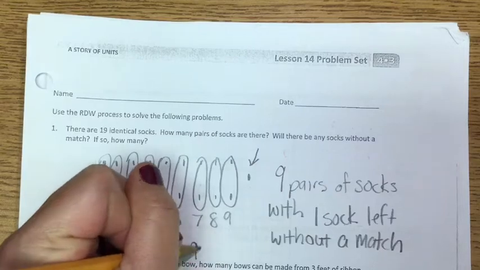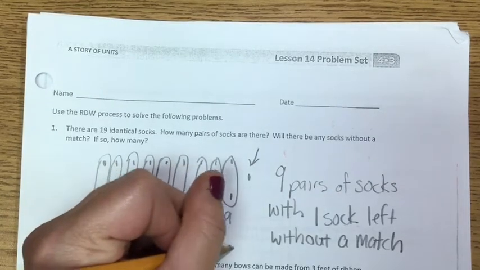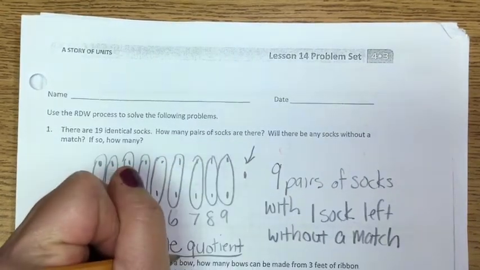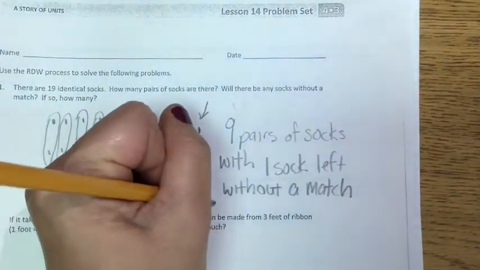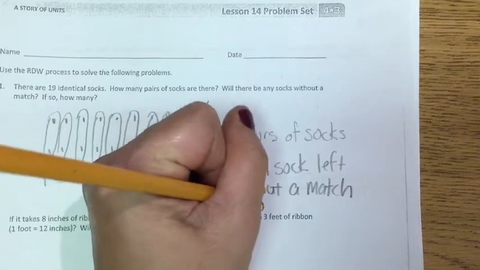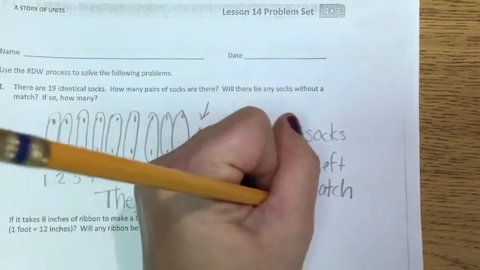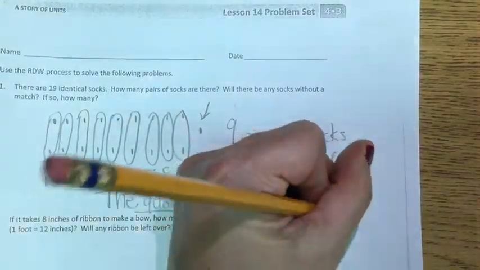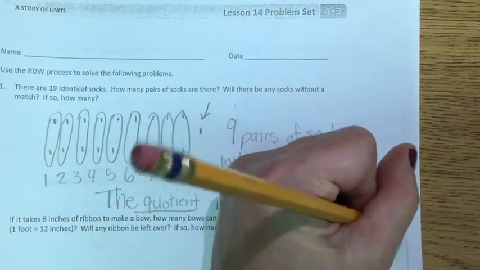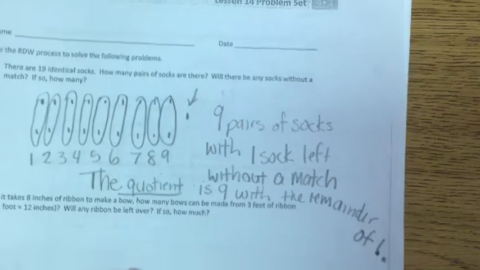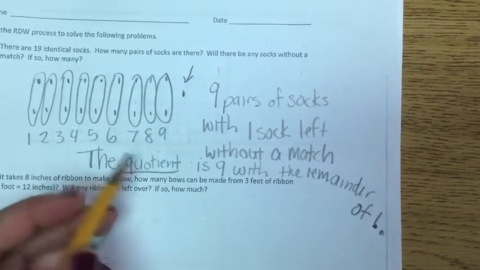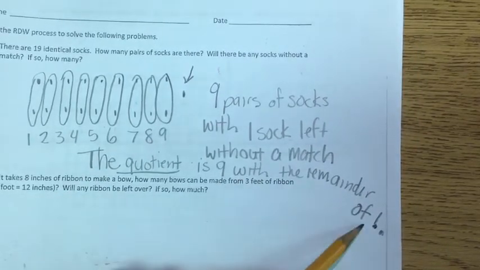And I am using this word quotient. Well, quotient is the answer to a division problem. So my answer would be 9 with the remainder of 1.